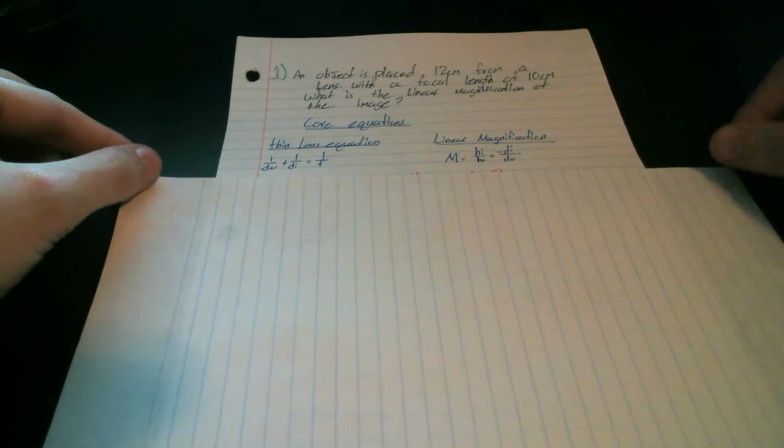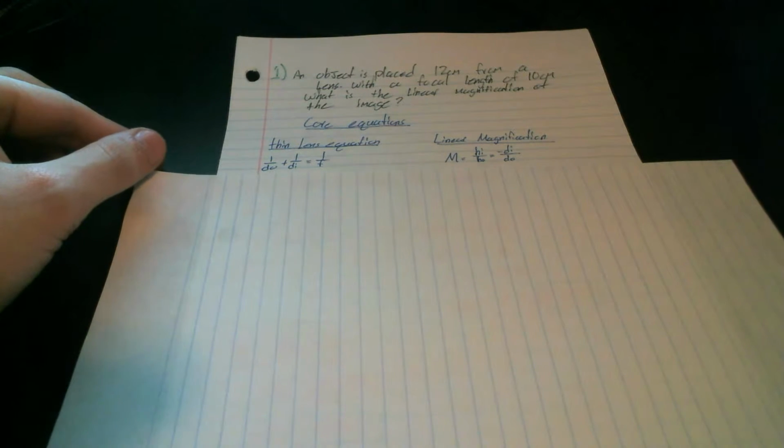Our first one is: an object is placed 12 centimeters from a lens with a focal length of 10 centimeters. What is the linear magnification of the image? First thing that we need to do is take account of the core concepts or equations. The main concepts and equations we're going to be using here are the thin lens equation and the linear magnification.